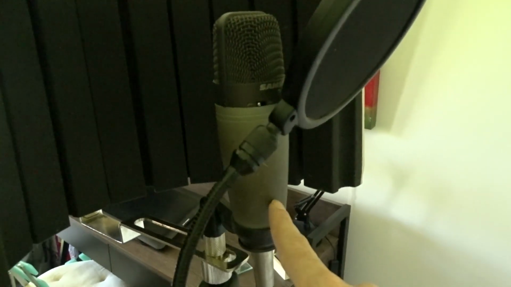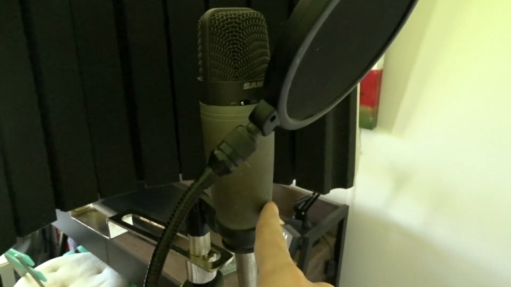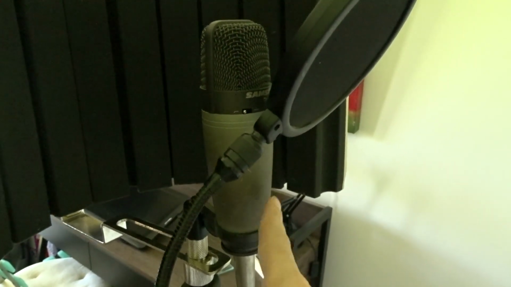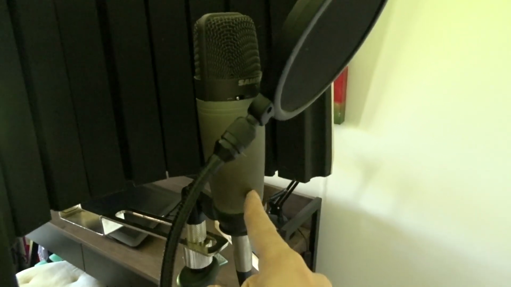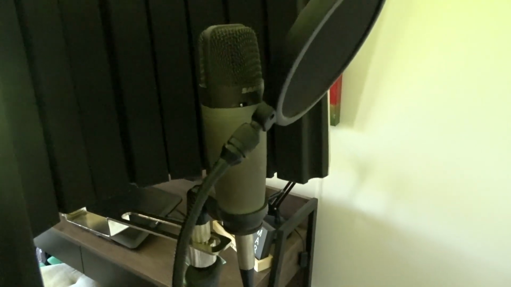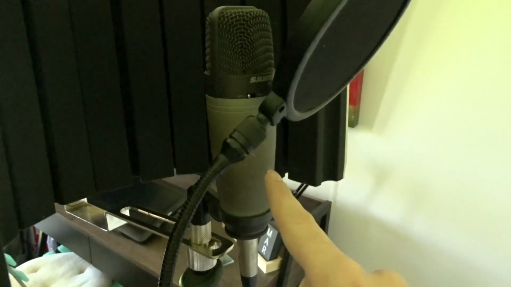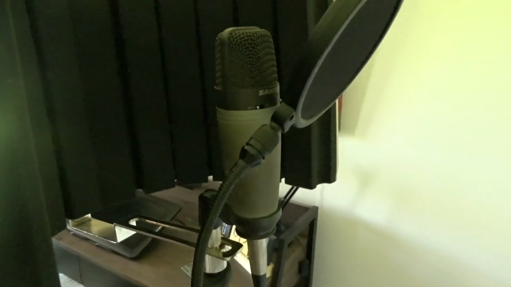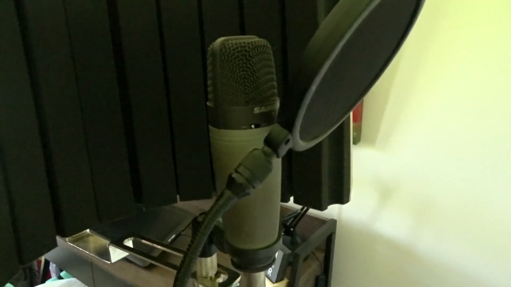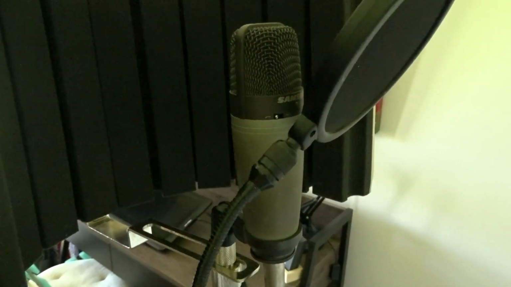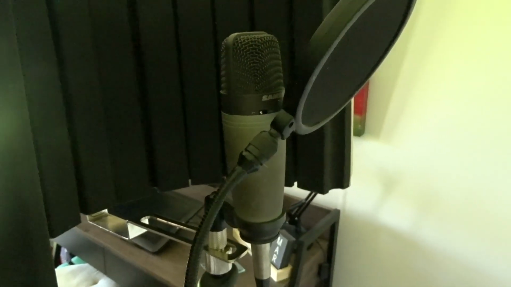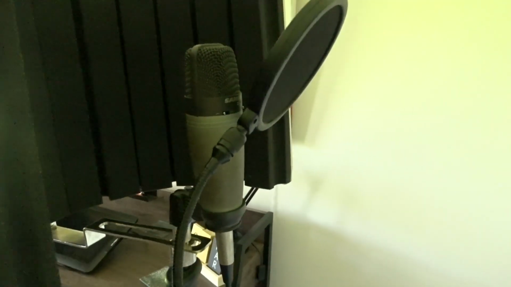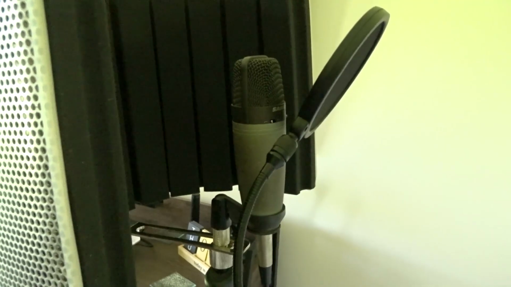Now, if I can just give you a little tip, a condenser microphone works with power, with 48 volts phantom power. So you need to power it up. In order to do that, you need to run the audio cable to a microphone preamp, and then the preamp needs to run into an audio interface that runs into your computer, and that is the only way you can get your audio into your computer.